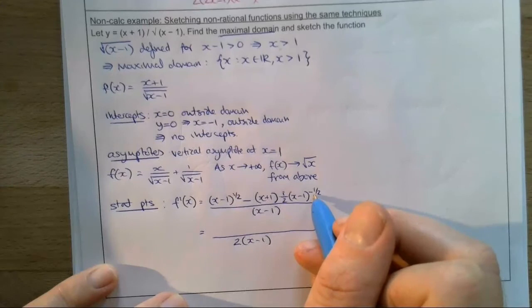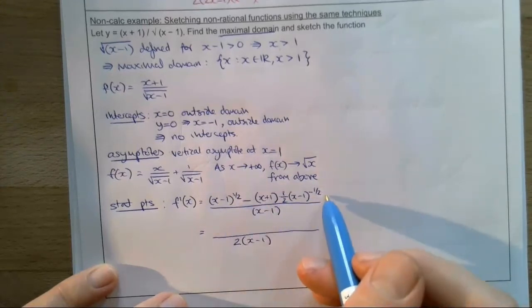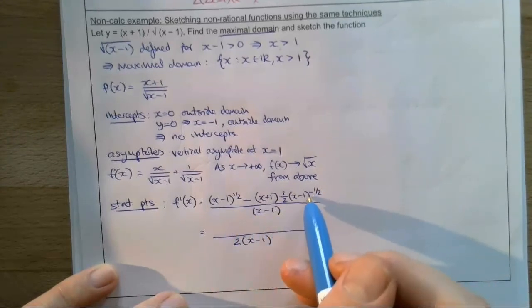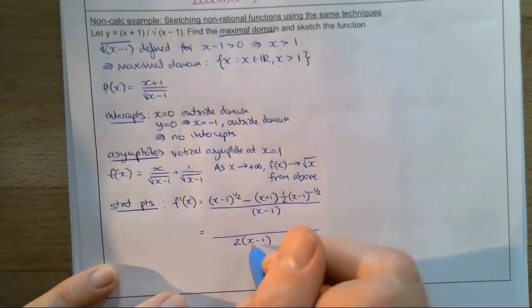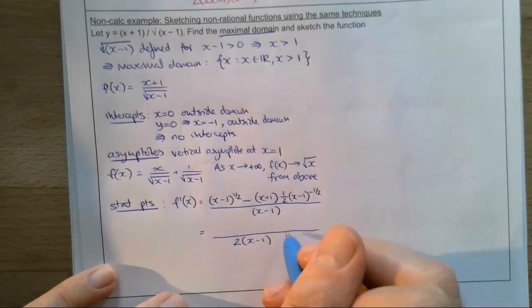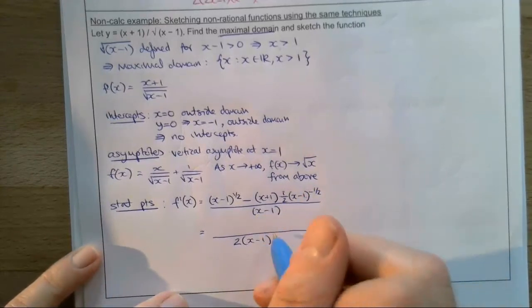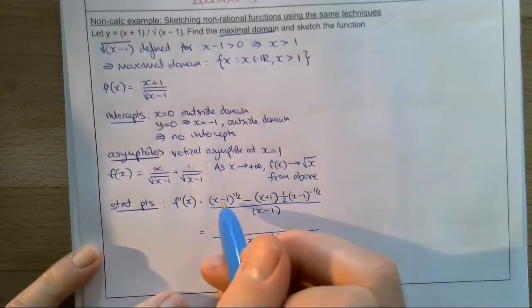So if I also write this as something times x minus 1 to the power of minus a half, I can put the x minus 1 to the power of a half also on the denominator, meaning this is going to be to the power of 1.5, because it's the x minus 1 to the power of 1, and the x minus 1 to the power of a half. 1.5 is 3 over 2.